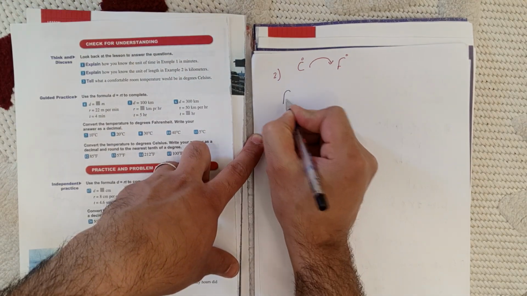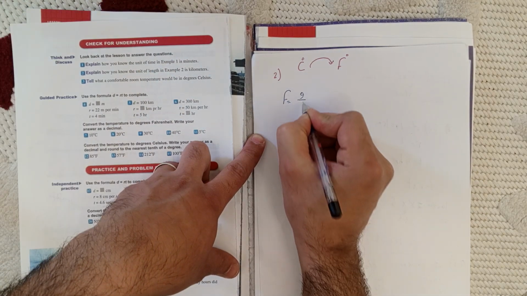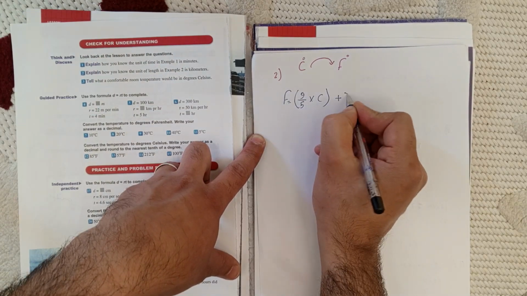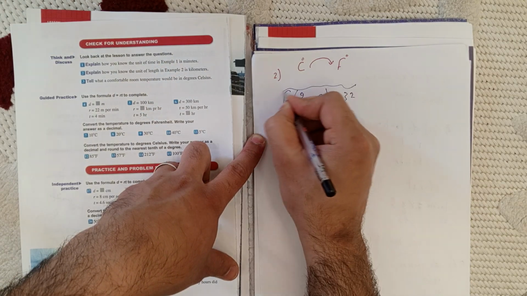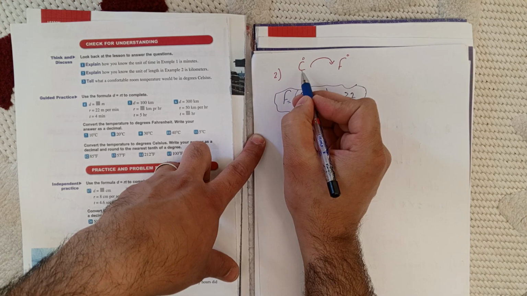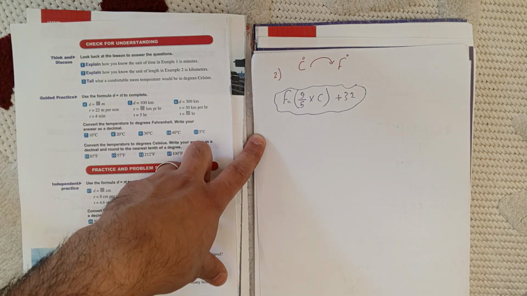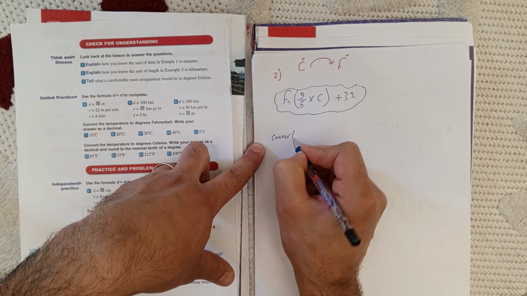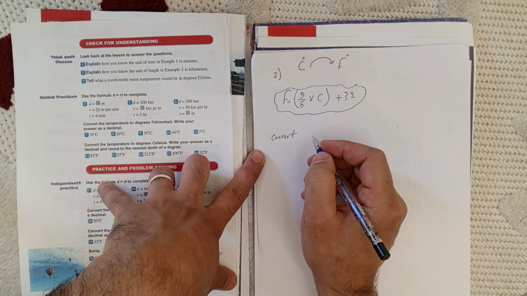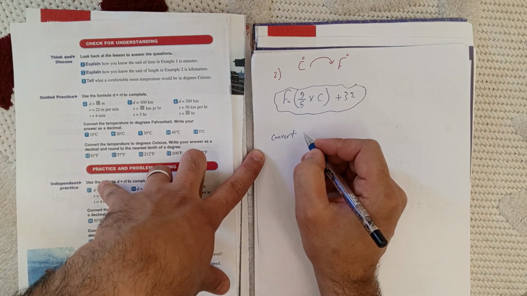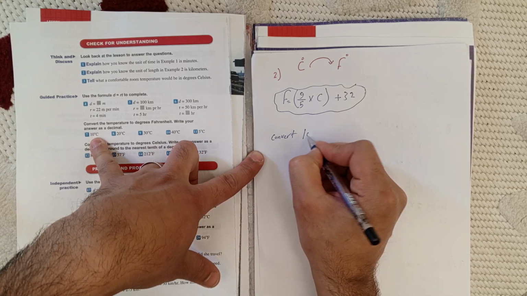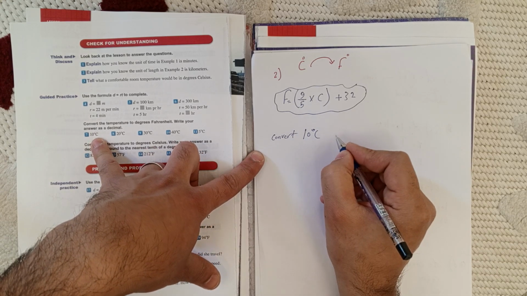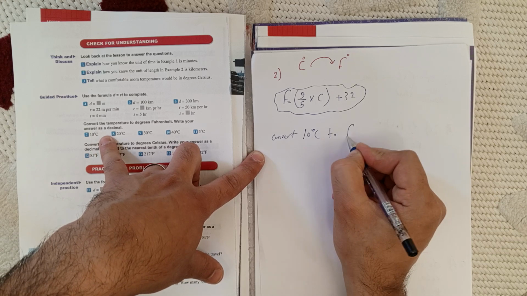So F is equal to 9 over 5 times C in the brackets plus 32. This is the rule to change degrees Celsius to Fahrenheit. For example, if the question says convert 10 degrees Celsius to degrees Fahrenheit.